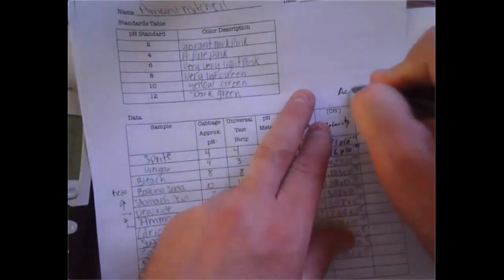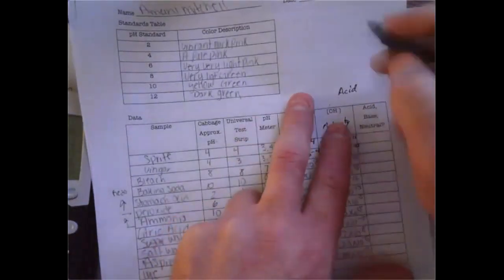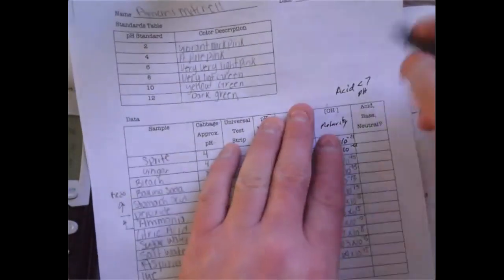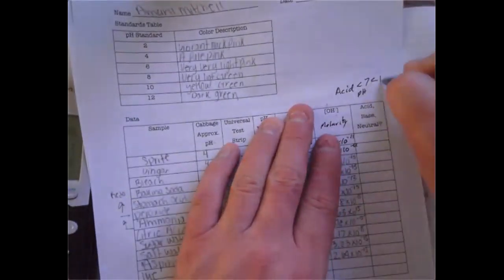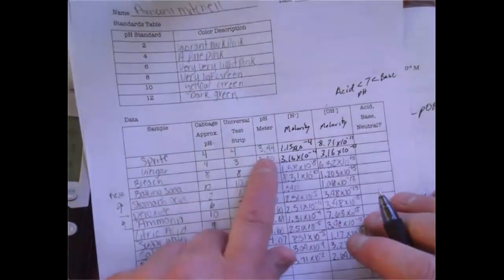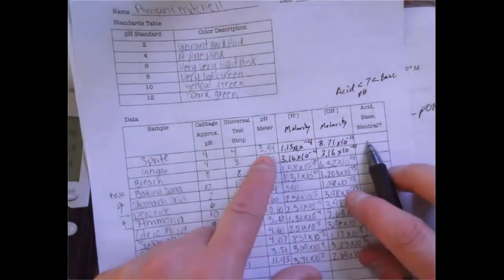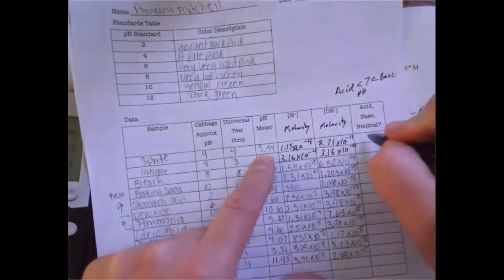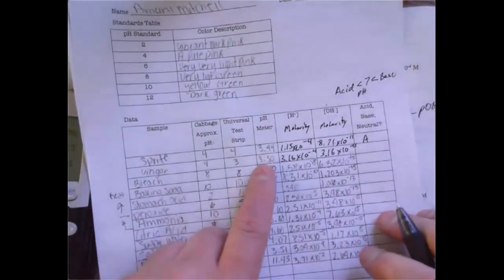So acids, the pH is less than 7. A base has a pH greater than 7. So is this an acid or base, right? Acid. We can just put an A in there.